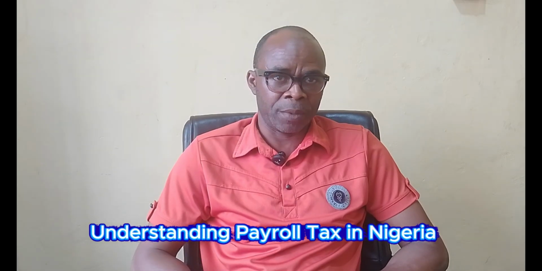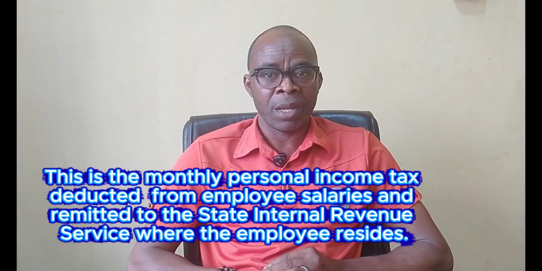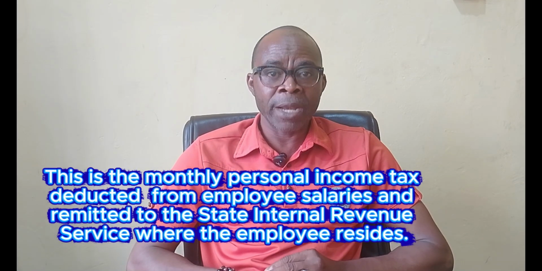Section 1. Understanding payroll tax in Nigeria. Before we jump into the Excel templates, let's quickly understand what payroll tax means in Nigeria. Right? So payroll tax mainly includes PAYE. PAYE means pay as you earn. All right. So this is the monthly personal income tax deducted from employee salary and remitted to the state internal revenue service where the employee resides.